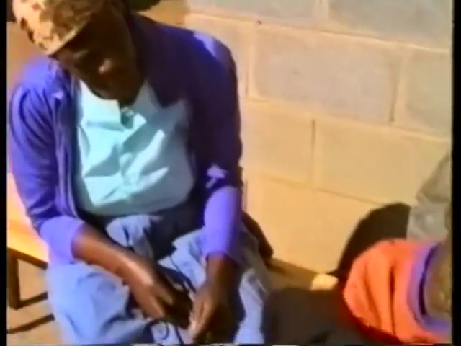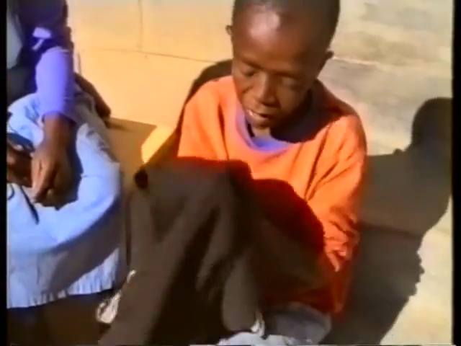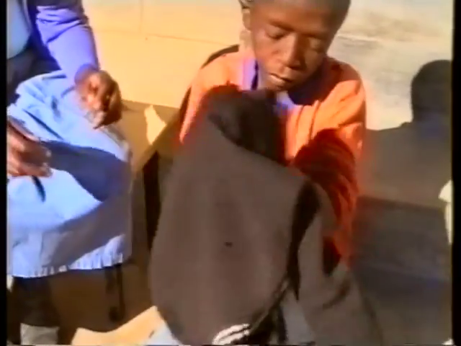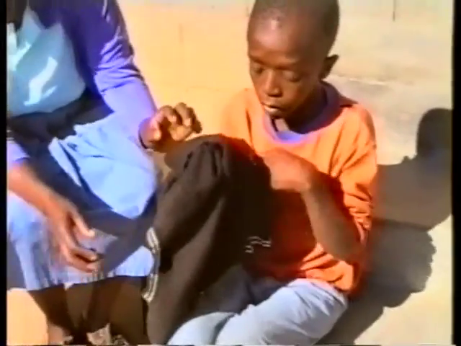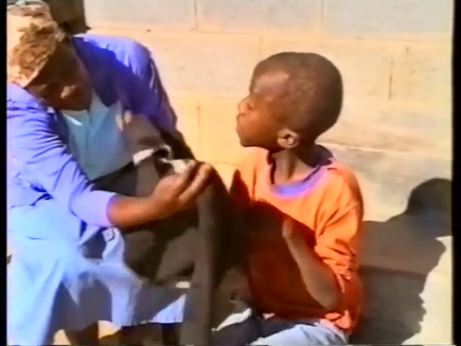Notice how the teacher helps the boy only with the most difficult part of the task, finding the front of the pullover, and leaves the child to do the rest by himself.